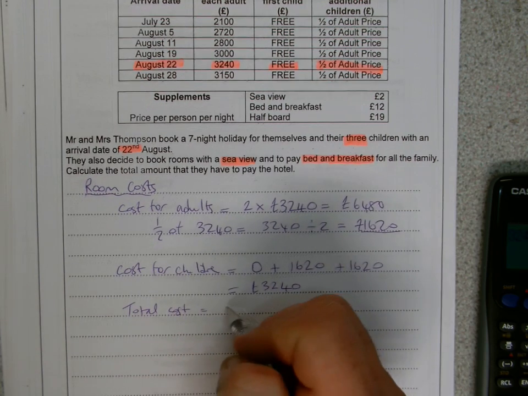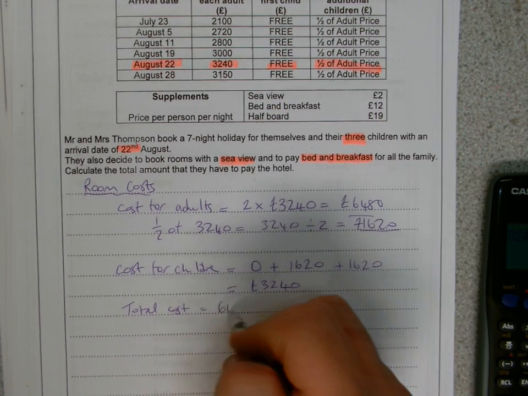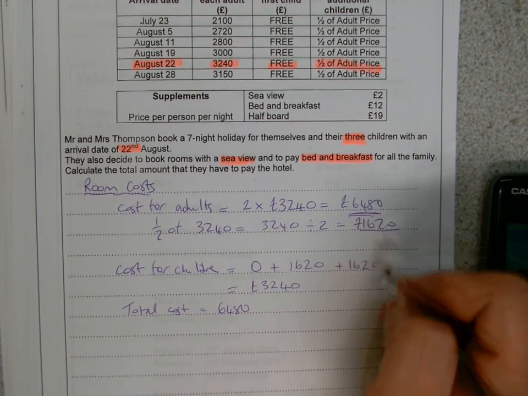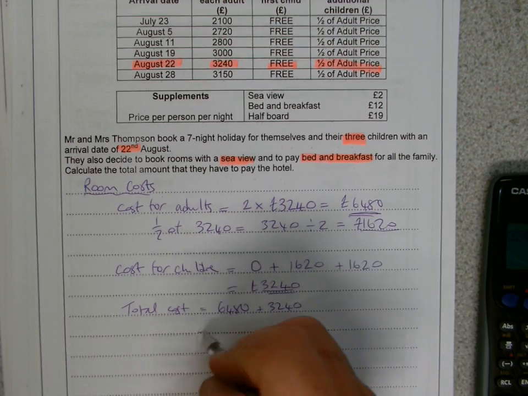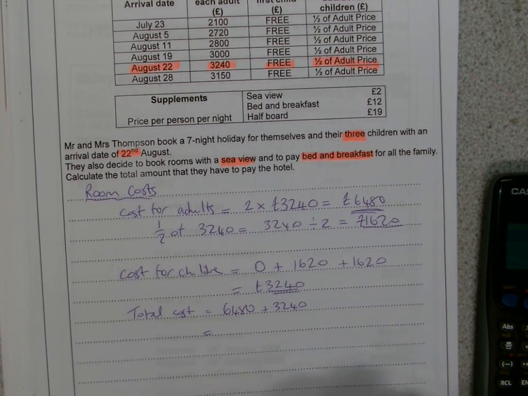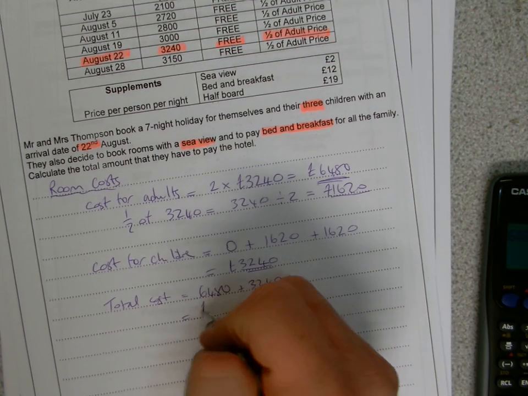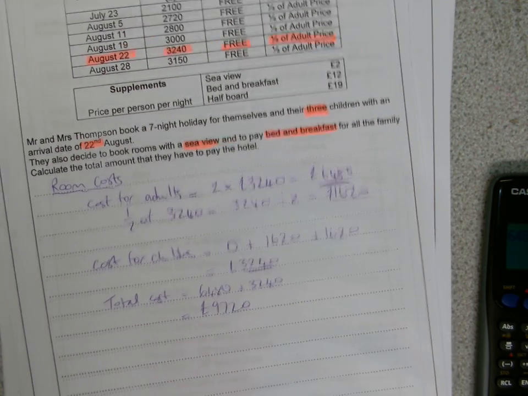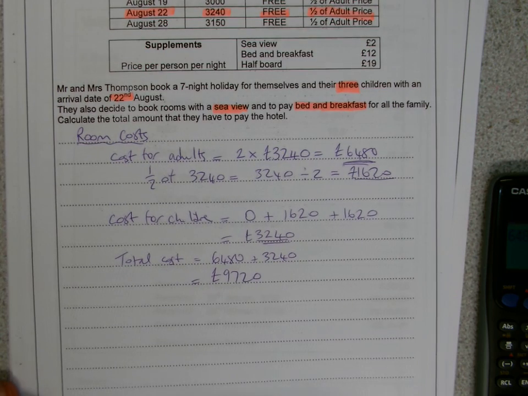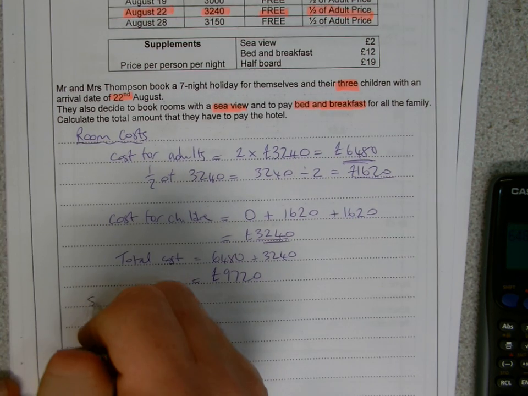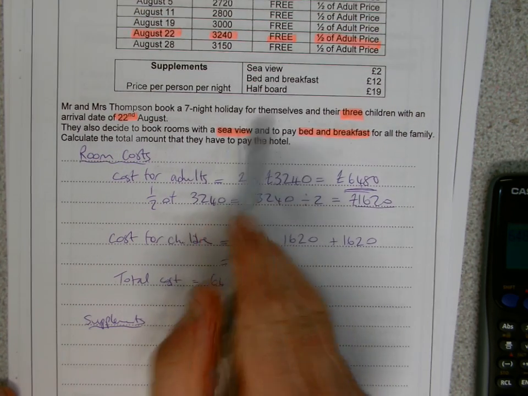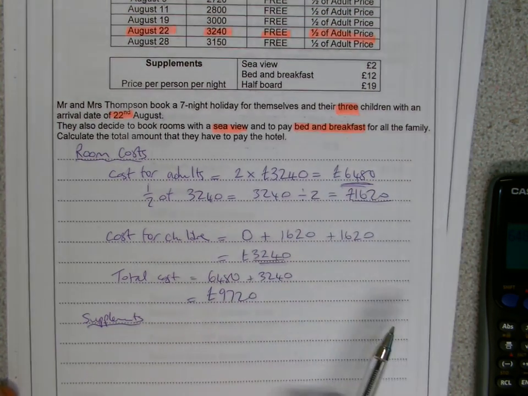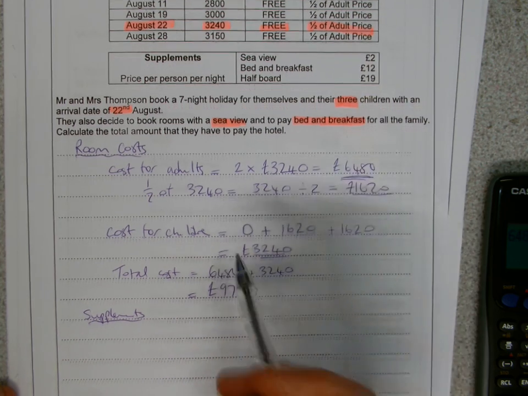So then the total cost here for the room will be the adults, which is 6,480, plus then the children, which is 3,240. So 6,480 plus 3,240, and that comes to 9,720. So that's the total cost there. Now, if we look at the supplements then, what does this say? Sea view. The sea view is £2, right? We've got that there, quite clearly. Sea view is £2.